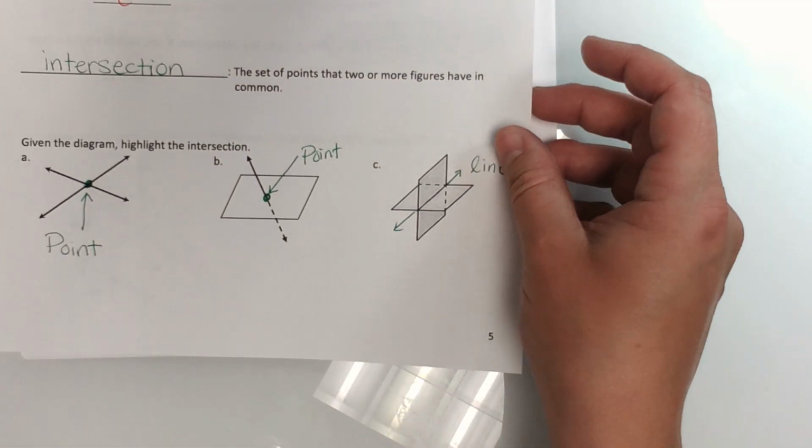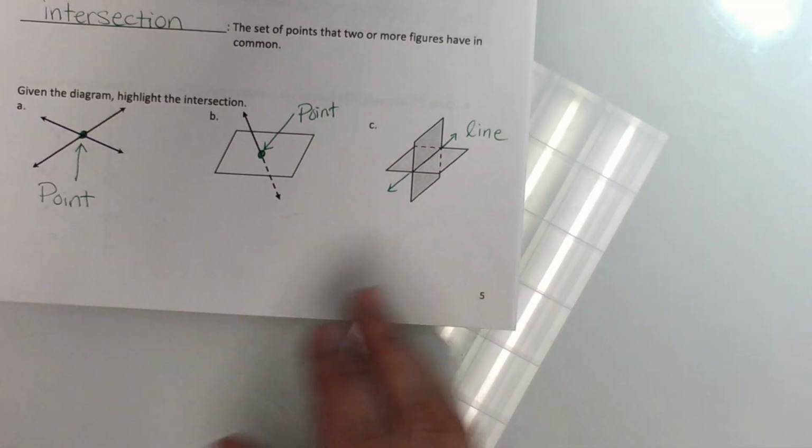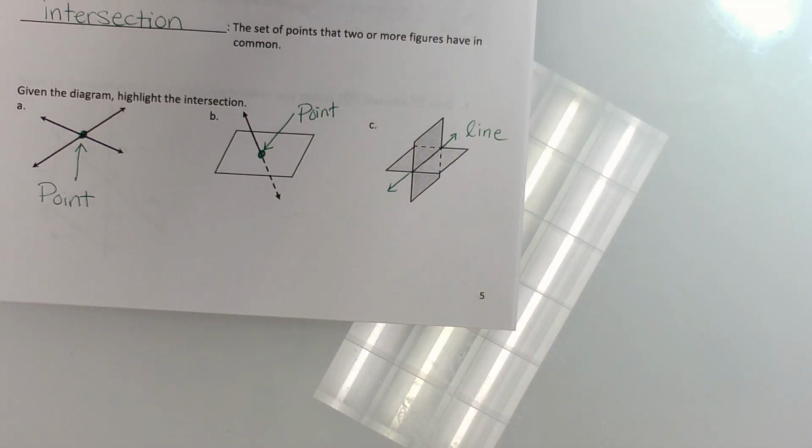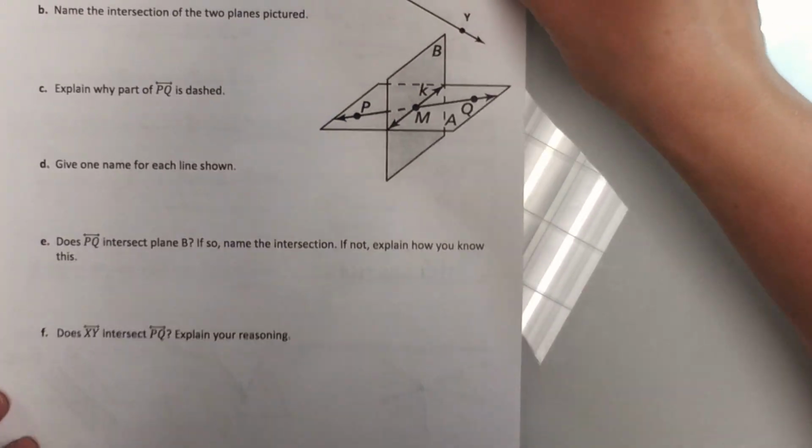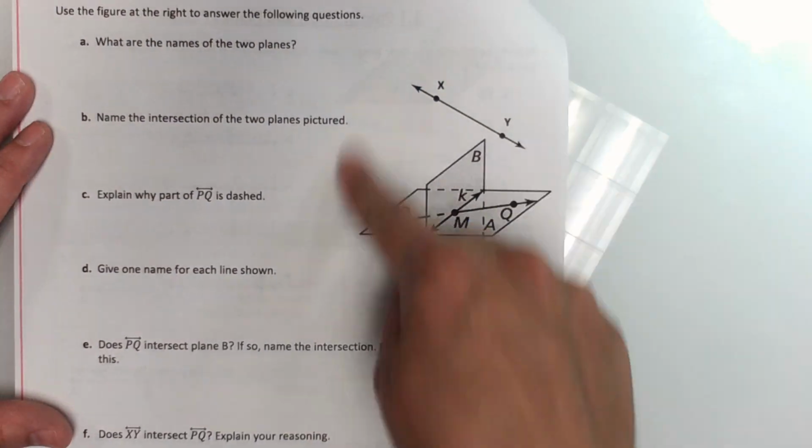So, last thing you're gonna see is just a couple more examples that this time focus on the stuff we did yesterday as well as a little bit about intersection. So we got this picture here.